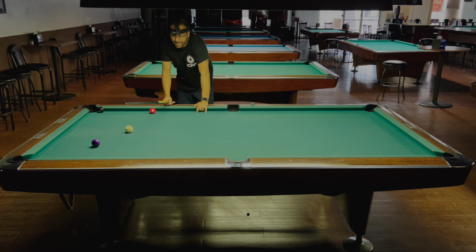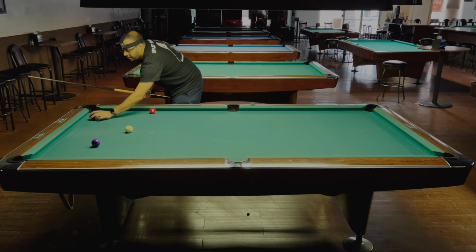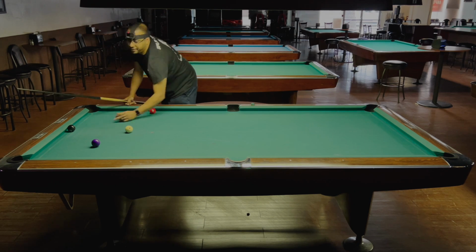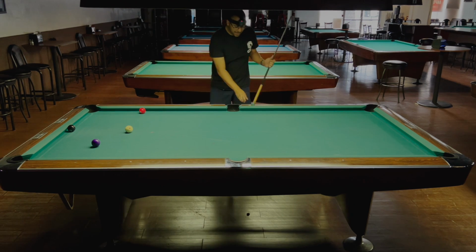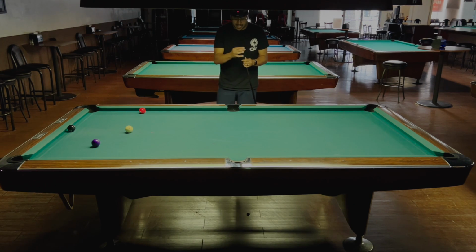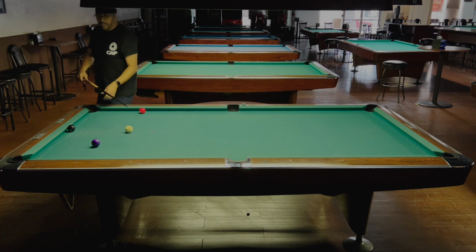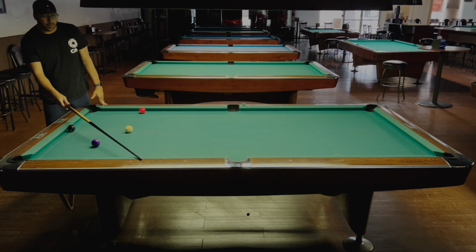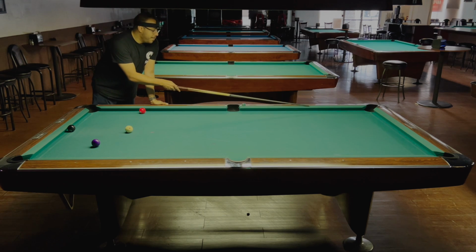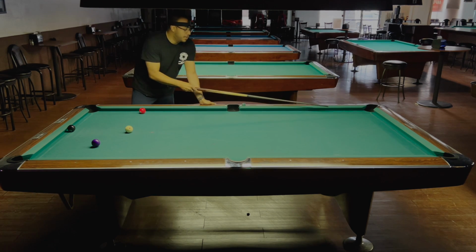But now let's say your next shot's here. This is where you can get fancy too, because you can actually use what we were just talking about to your advantage. If I allow this natural angle to come here, I'm going to come here, and on the second rail, usually the cue ball dies.